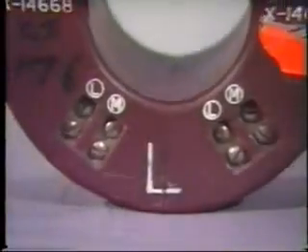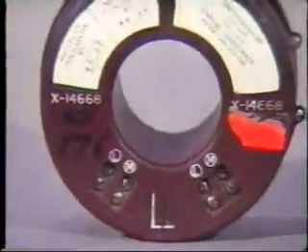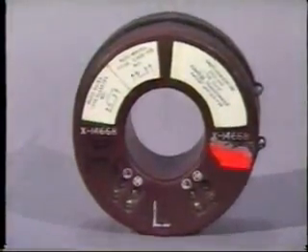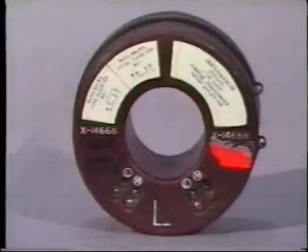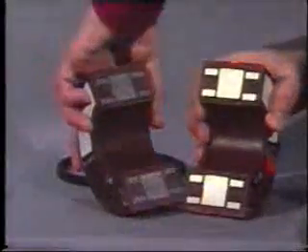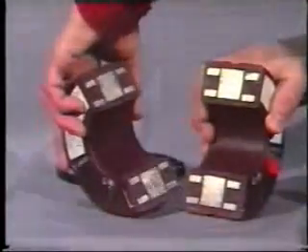A variation on this is the split core CT. It has a secondary winding permanently assembled on the core, much the same as the window type. The split core CT opens up, allowing a power conductor or bus to be placed through the middle of it.